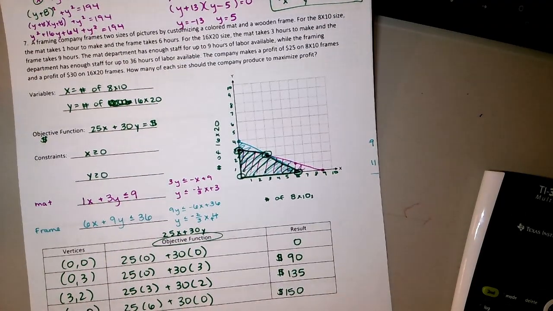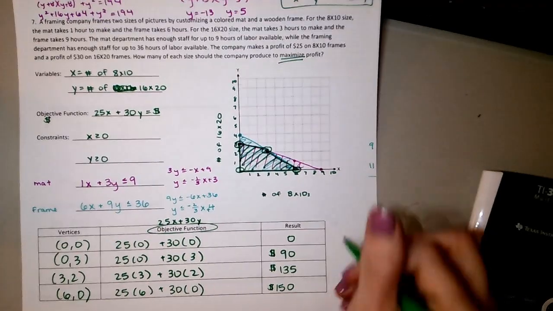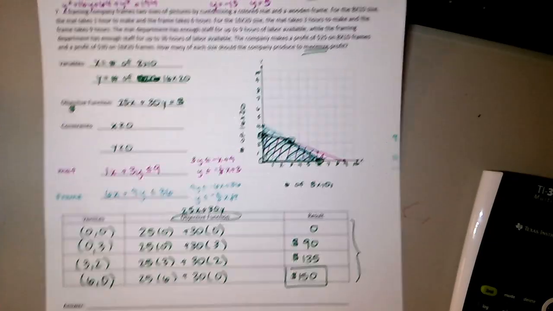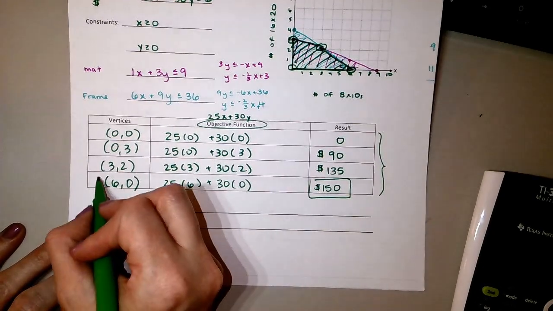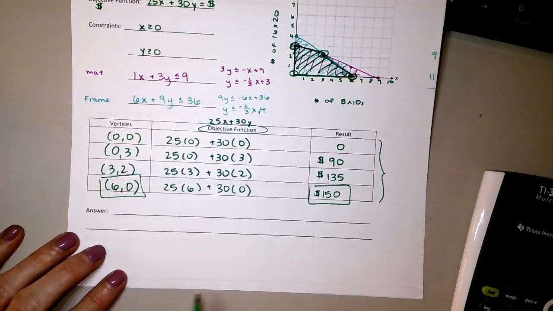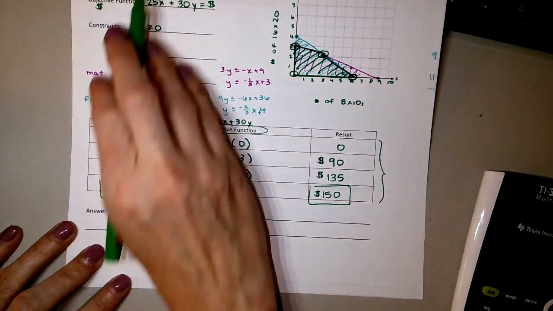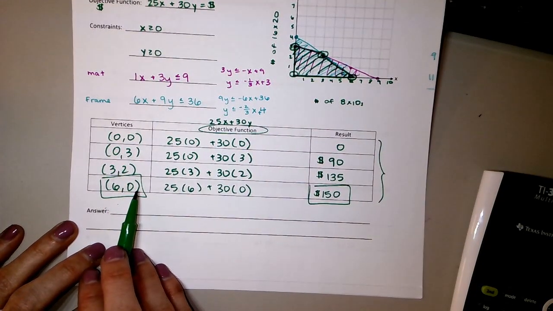So what is going to be the biggest bang for their buck? Because they're trying to maximize profits. So which one is going to be the max? That is going to be the 150. So since their max is 150, the answer is going to be how many of each size they need. So you would say it's 6 of your x, so 6 8 by 10s and 0 16 by 20s. Those 16 by 20s just cost too much to make, and it's not worth it for them to make those.